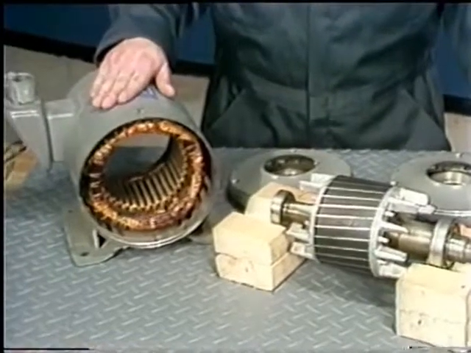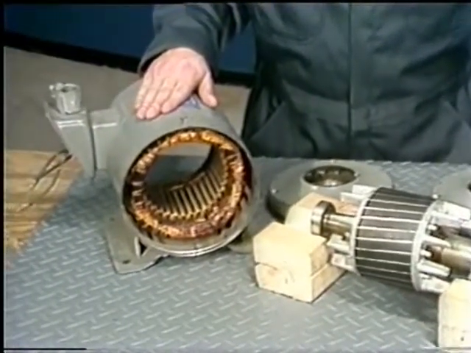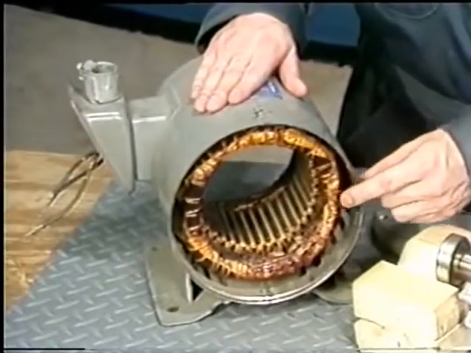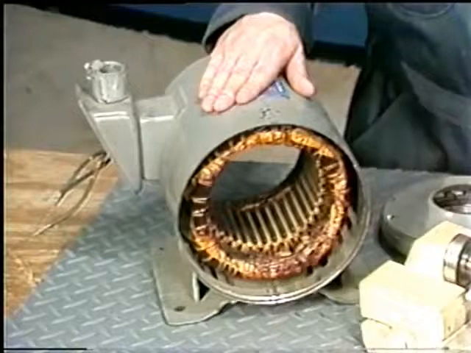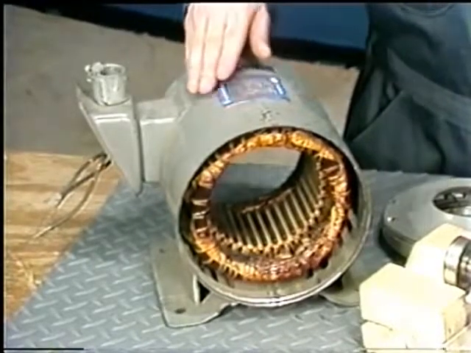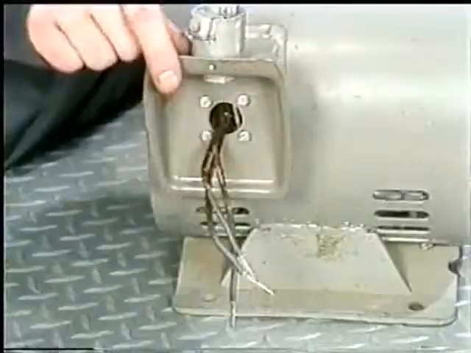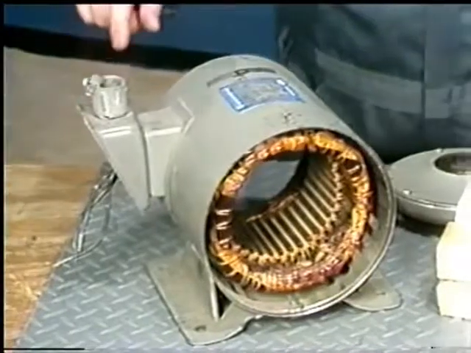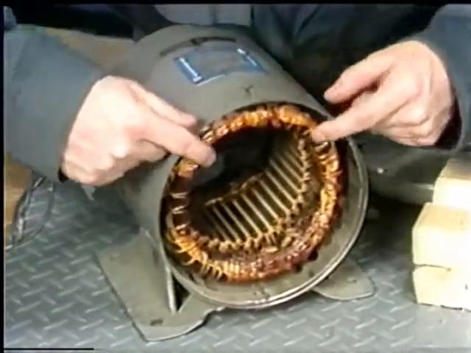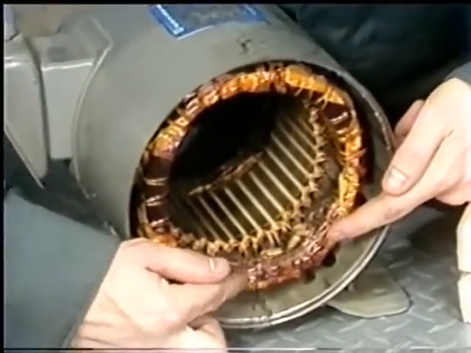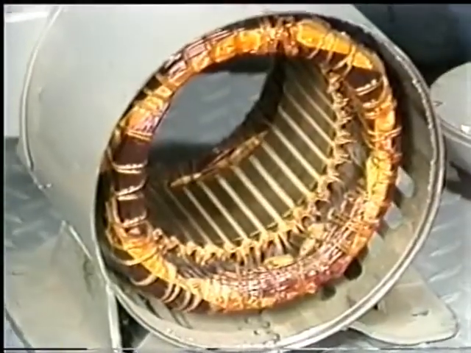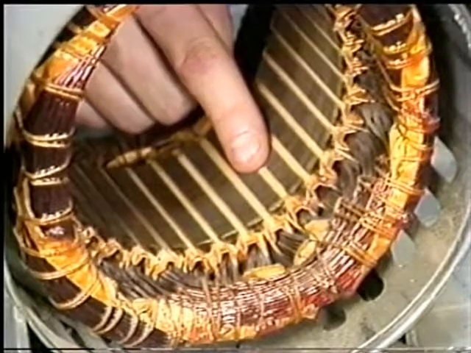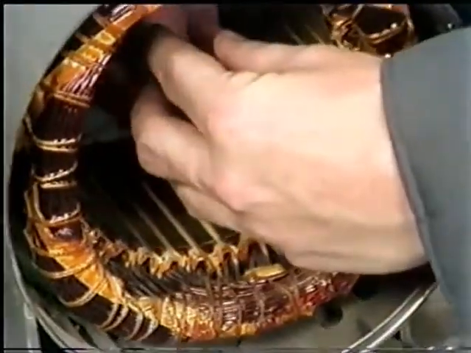Let's start off with the stator, where the rotating magnetic field is created. It includes a frame, windings, and a core. The three-phase power supply leads are connected to the motor windings here in the connection box. The three-phase windings are placed all around the stator for smooth operation. This core concentrates the magnetic field where it's most needed, near the rotor, which fits here.